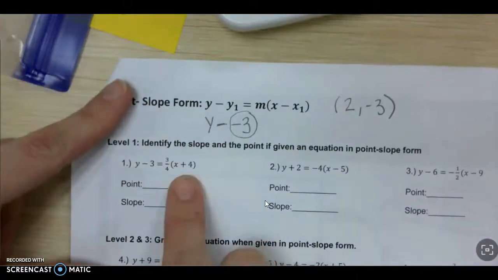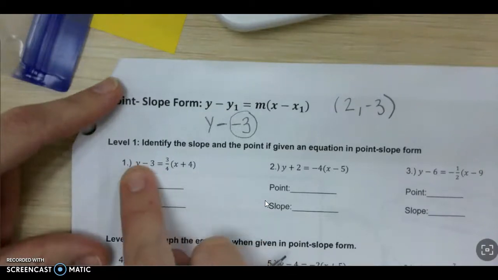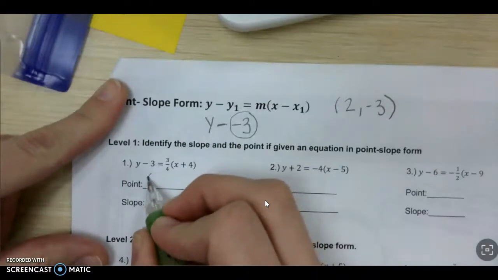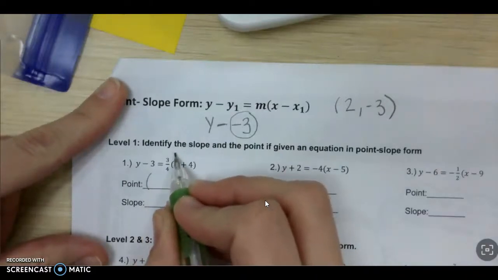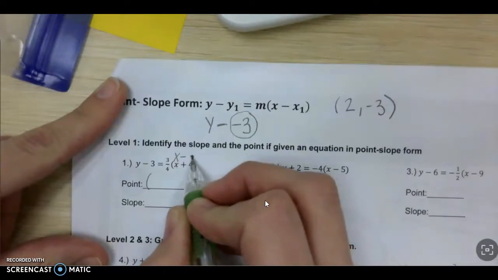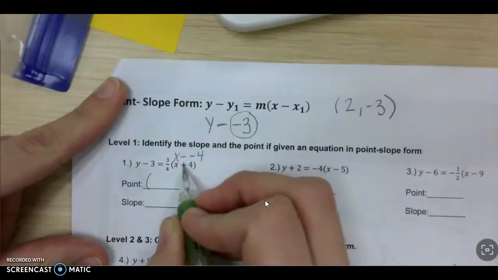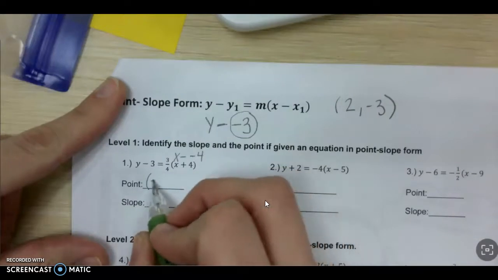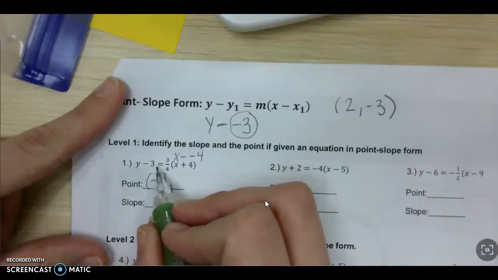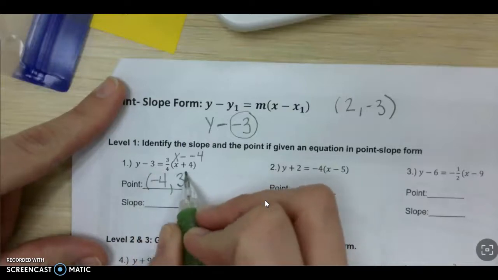So anytime you see a plus, the plus actually came from a negative number being put into the equation. So in our very first one, when I say, what's the point that was put into this equation? Go over to the x. This had to have been x minus a -4 in order for that to become a +4. So -4 is my x coordinate. And then over here, this was just a regular 3 because my formula is minus.